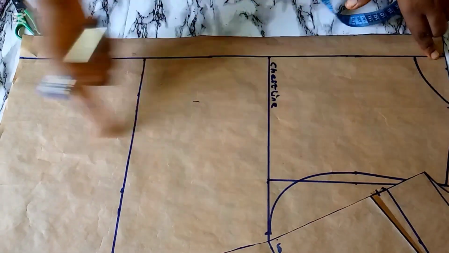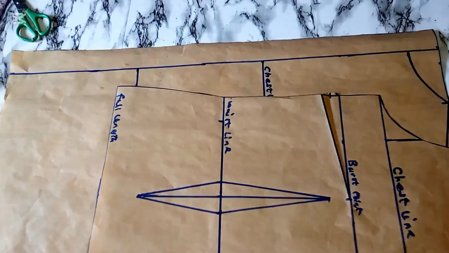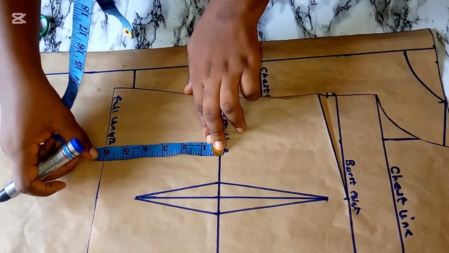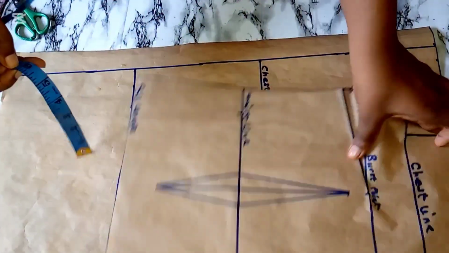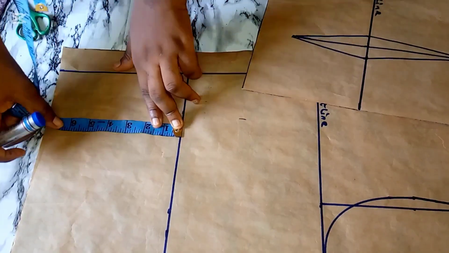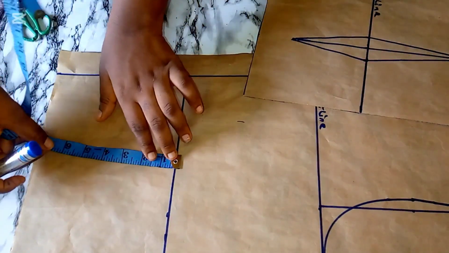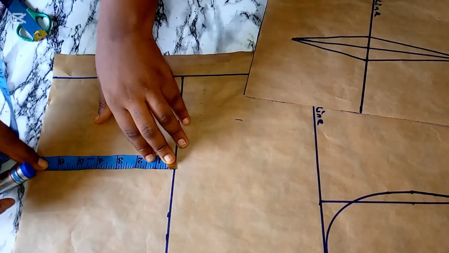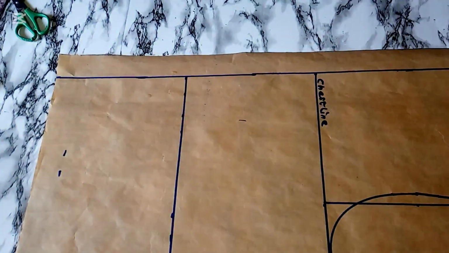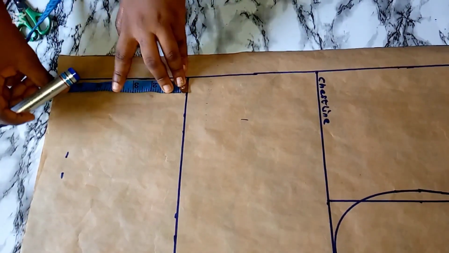To find the full length of your back, you get your front and measure from the waist length, from here to here. What do we have? We have 6 inches. So that 6 inches is what you will mark from here to here. As you can see, from here to here is 6 inches that you will use. So let's mark out our 6 inches.